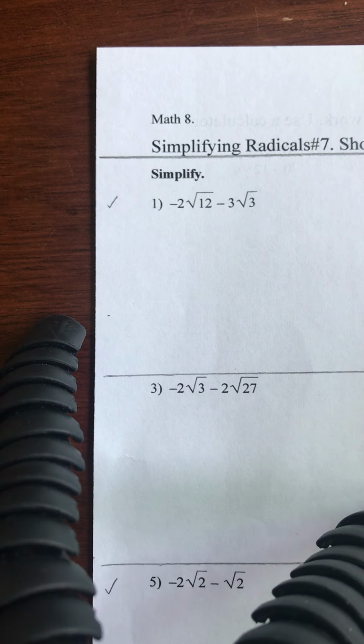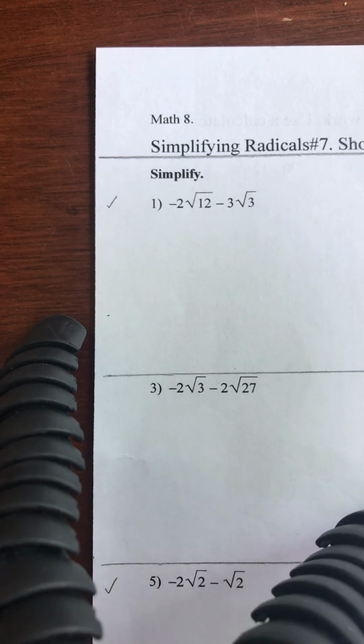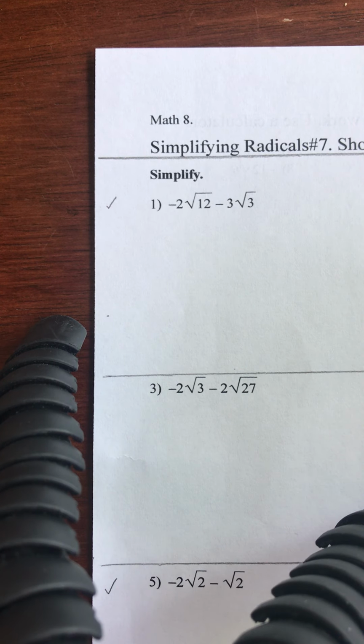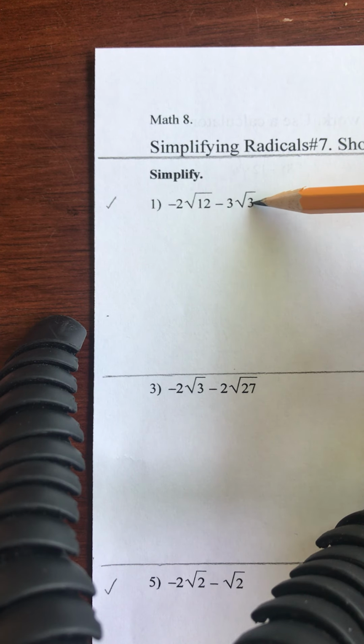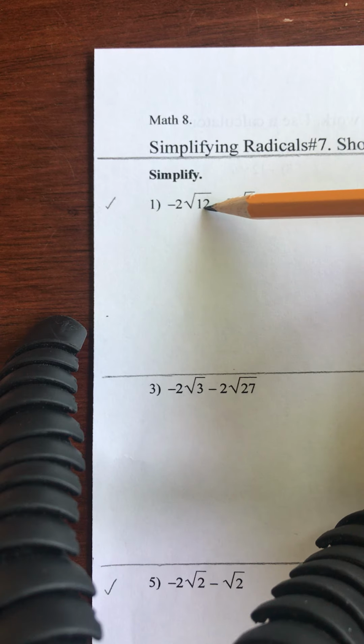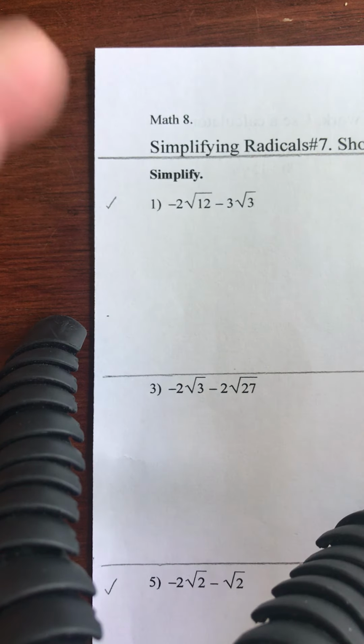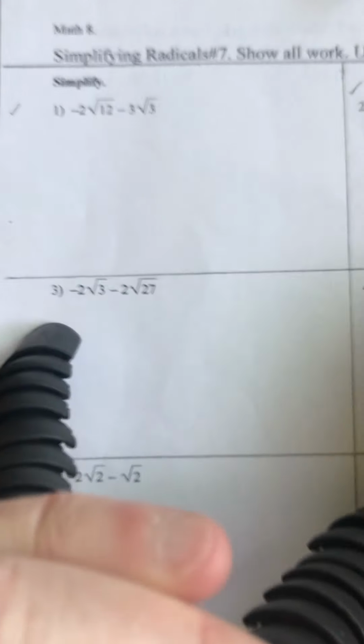Now, what we're going to do today is take a look at number 1, 2, and 5. First of all, notice something, that the 3 is prime, and 3 does go into 12, so we want to break down the square root of 12. So why don't we do this?